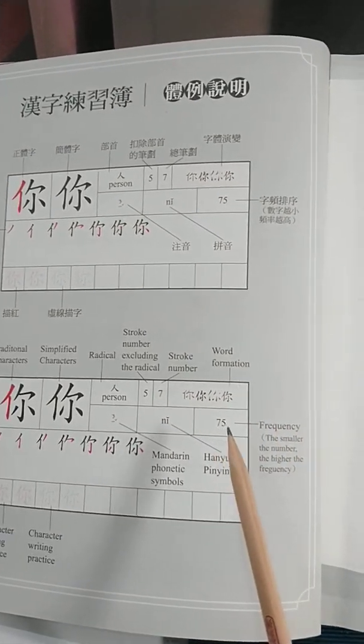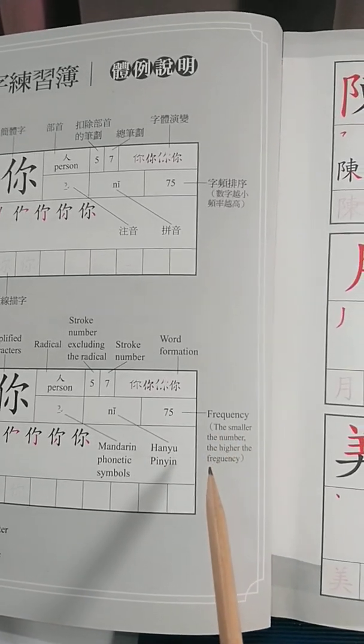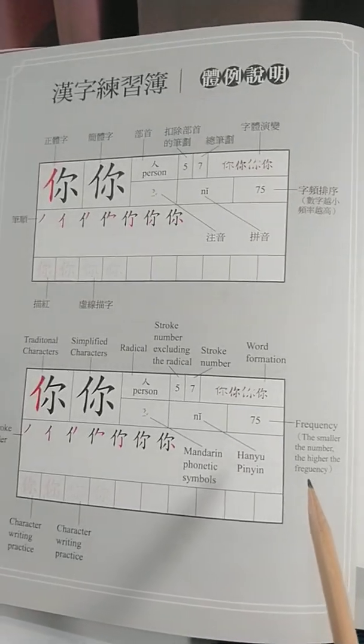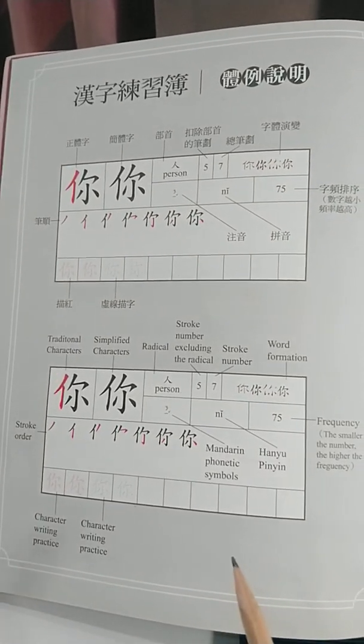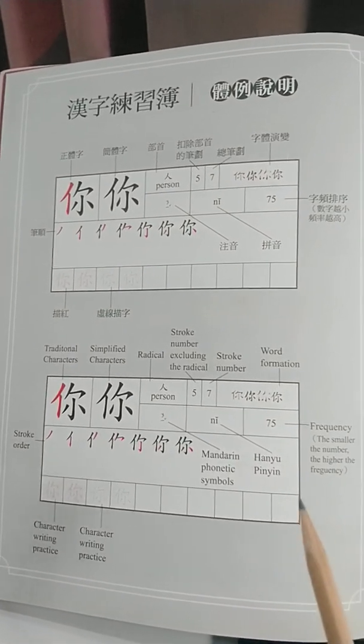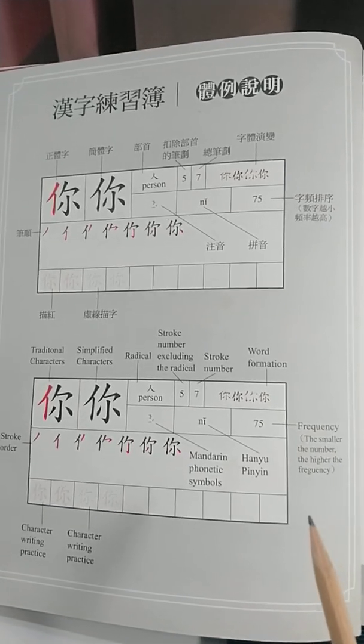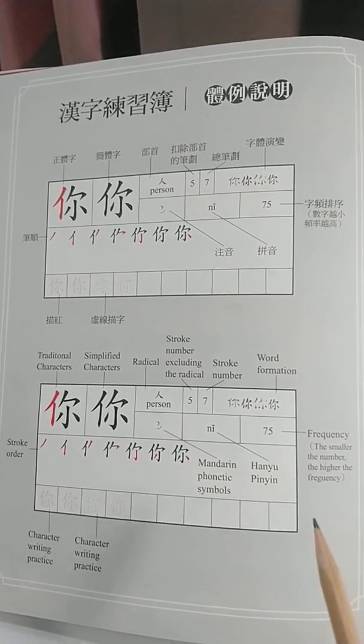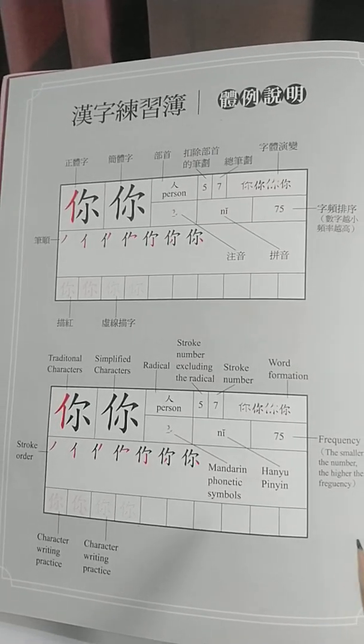Then the number right here is about frequency. So it says that the smaller the number, the higher the frequency. So if it gets a little overwhelming to learn all the characters, I would suggest that you just make a list of priority to start those with high frequency first and work your way up.